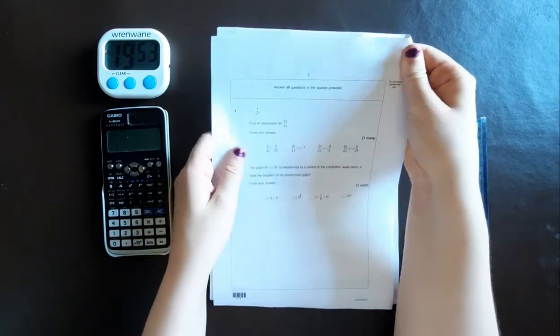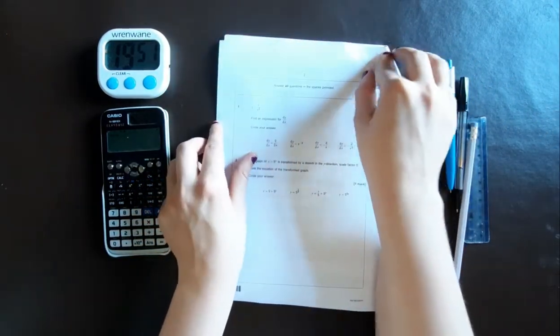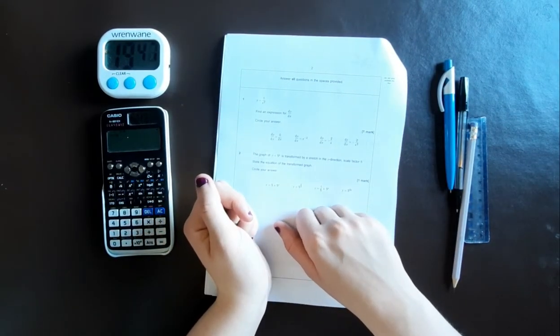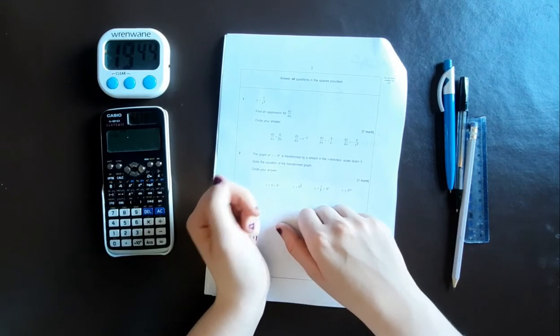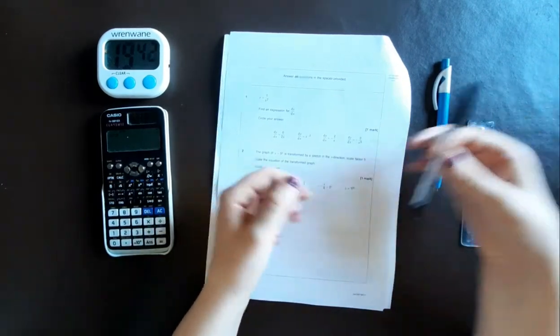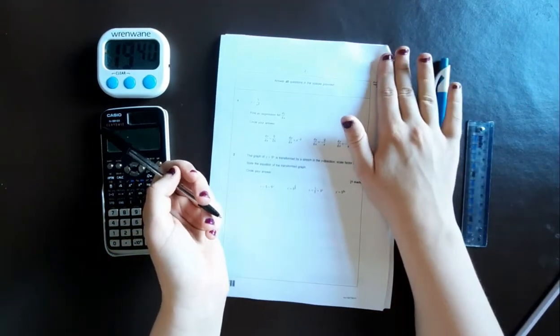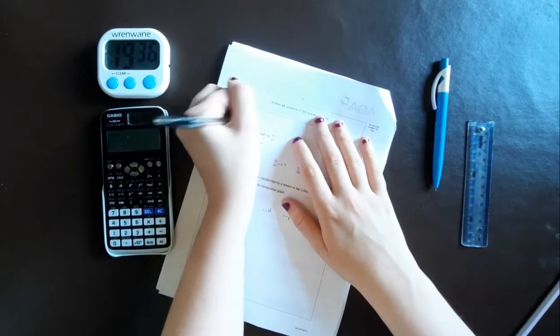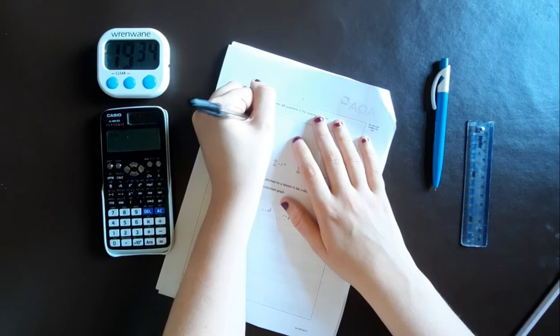So the first question: y equals 1 over x squared. Find an expression for dy dx. Circle your answer. I'm going to show a bit more working than I would in the exam as well, so it makes a bit more sense. So this is equal to x to the minus 2.